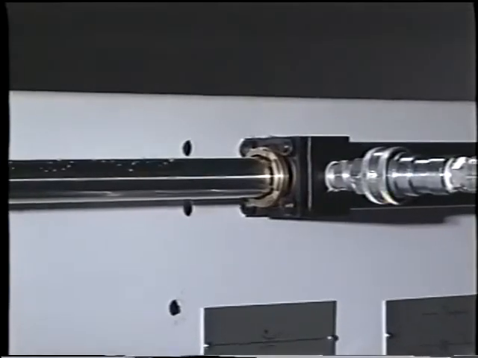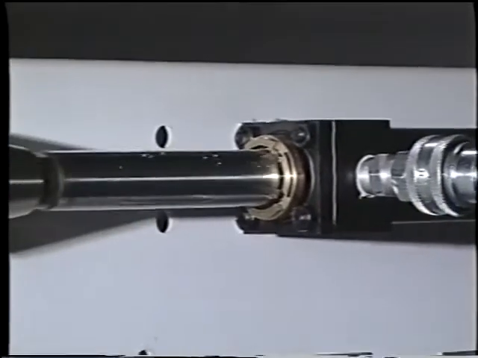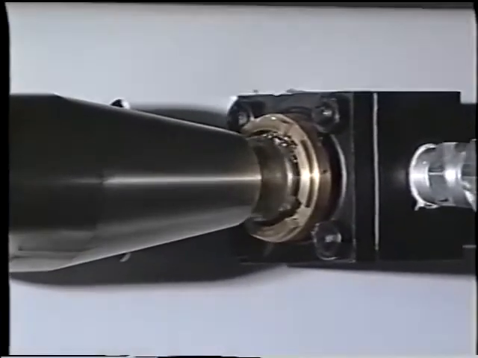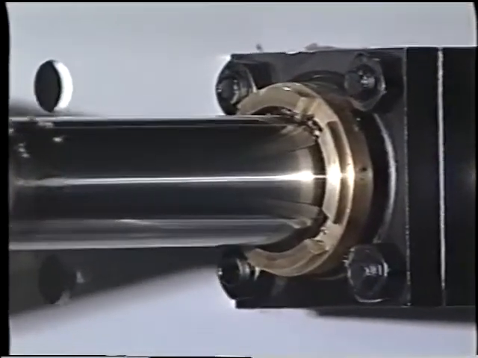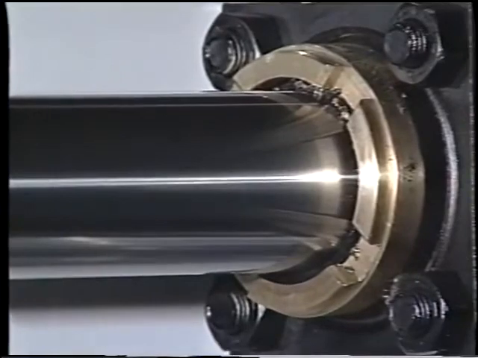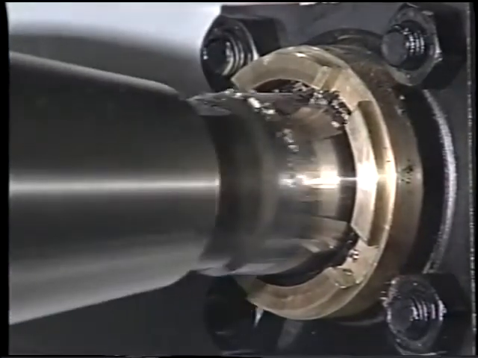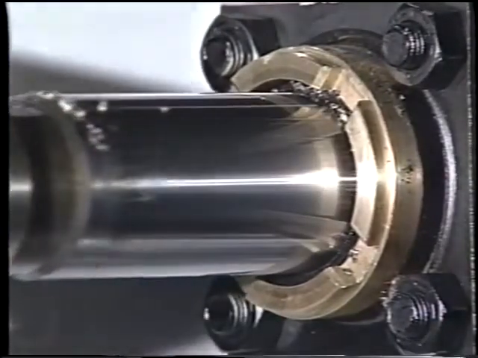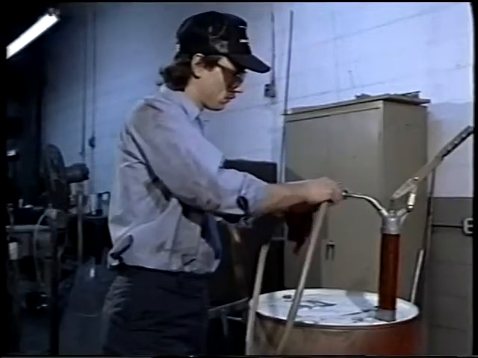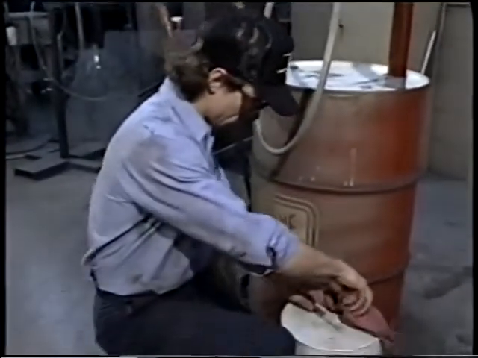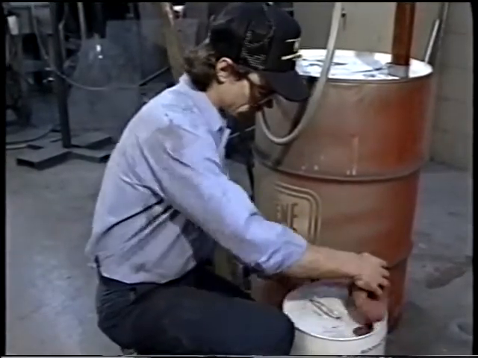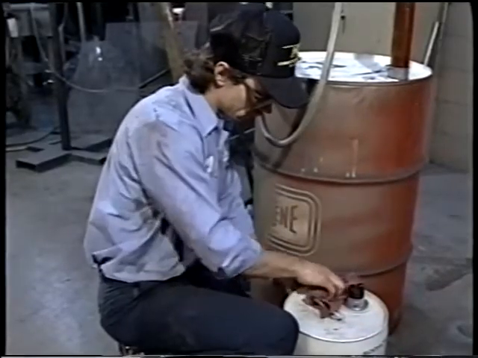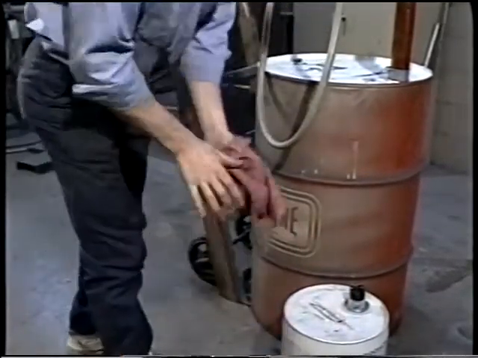Dirt can also get into the system through worn wiper seals around cylinder rods. Cylinder rods in dirty locations will carry dirt into the system if the wiper seal doesn't get all the dirt off during each operation. Finally, adding new fluid may be a source of contamination. Clean buckets, hoses, funnels, pumps, even clean hands are a must.